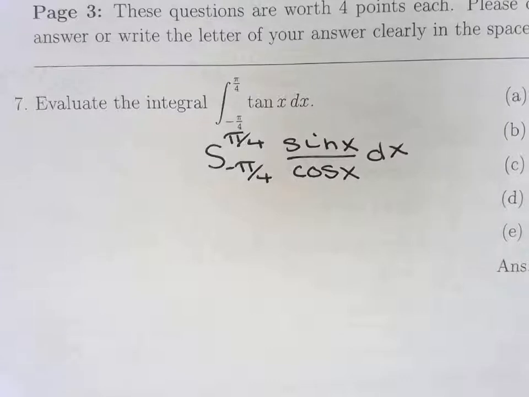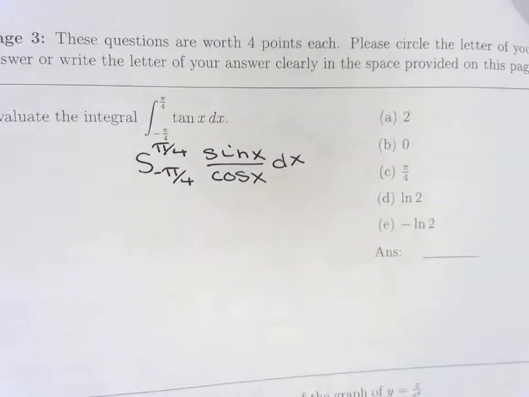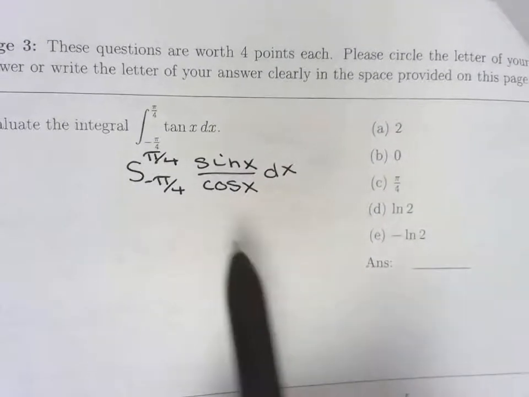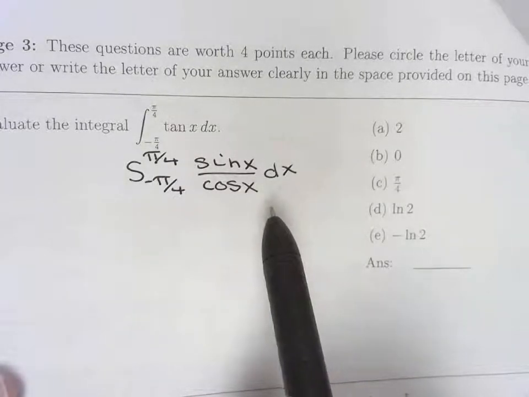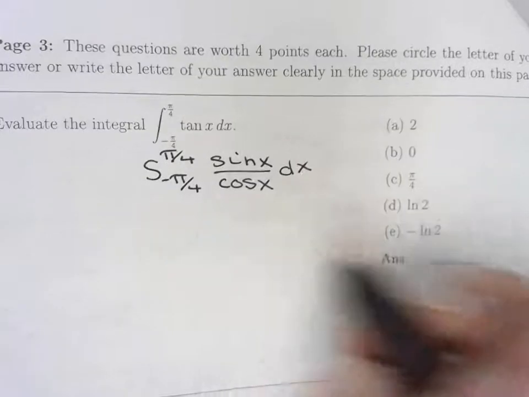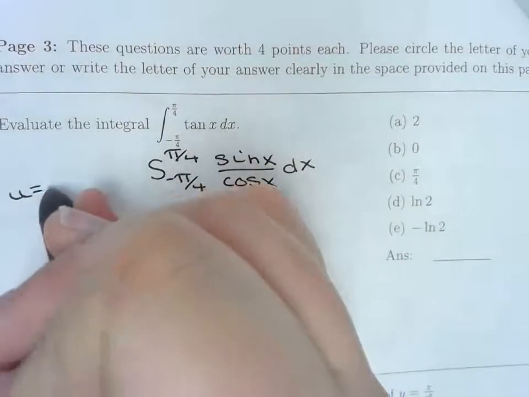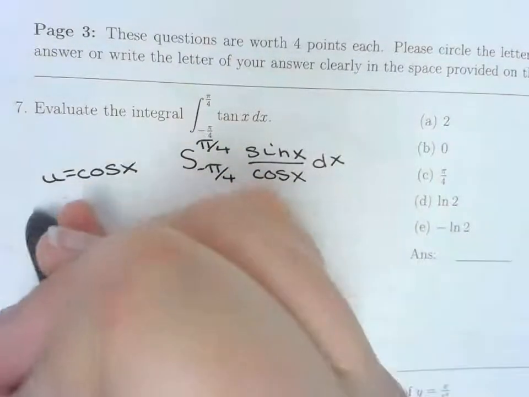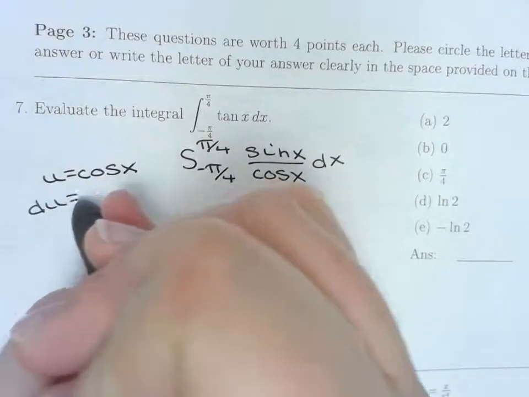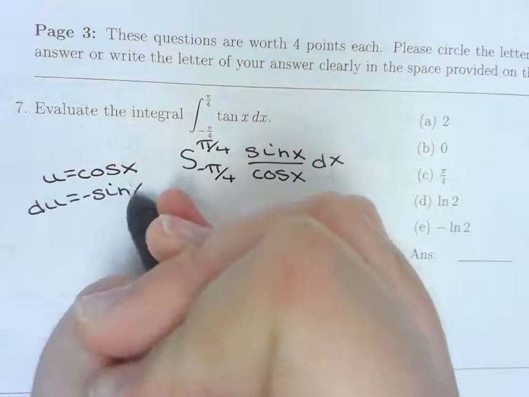Now when you do it this way, I'm taking the integral of a rational function. So I would do u sub. Let u be cosine x. Then du is negative sine x dx.